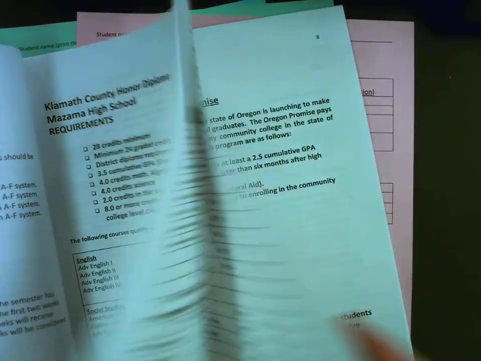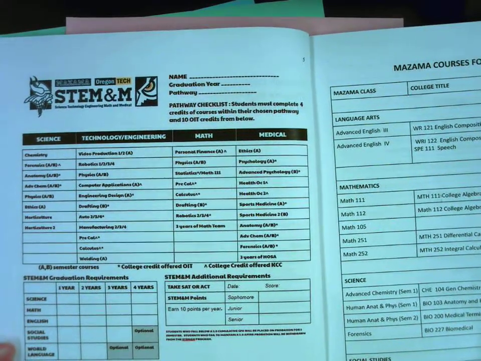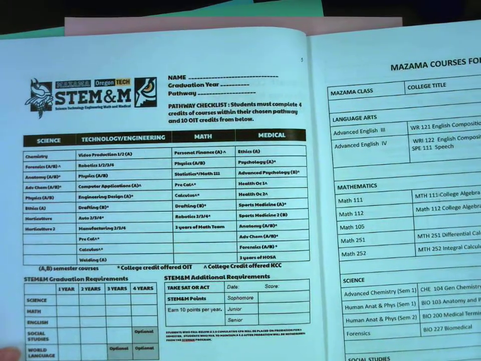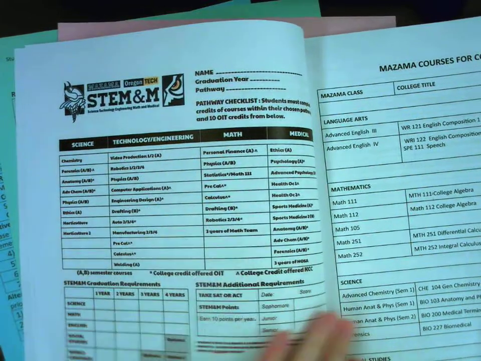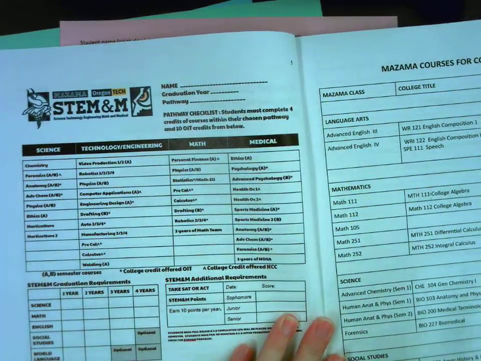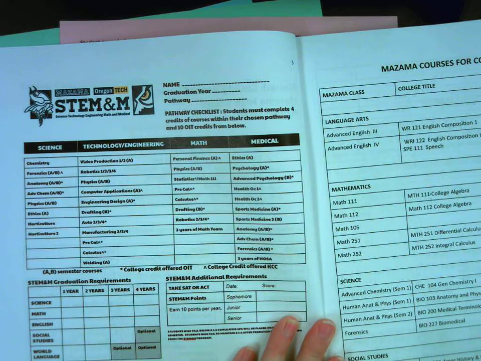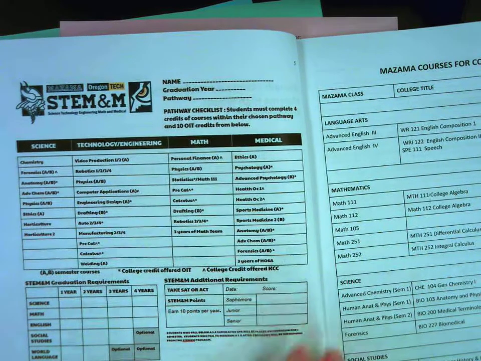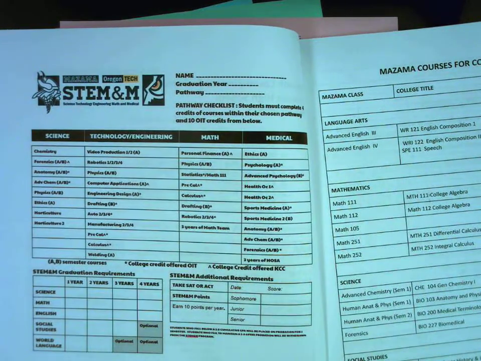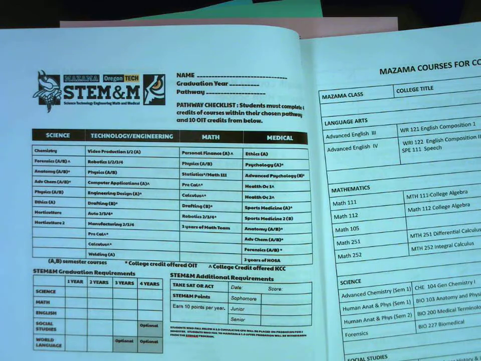You can also use the next page, the STEM and M pathways. This is also updated with some extra classes in each pathway, so you can check off, if you're in STEM and M, check off the classes you already have done, and if you need to do a few more classes in your pathway for next year, make a note of which classes that you still need to take.